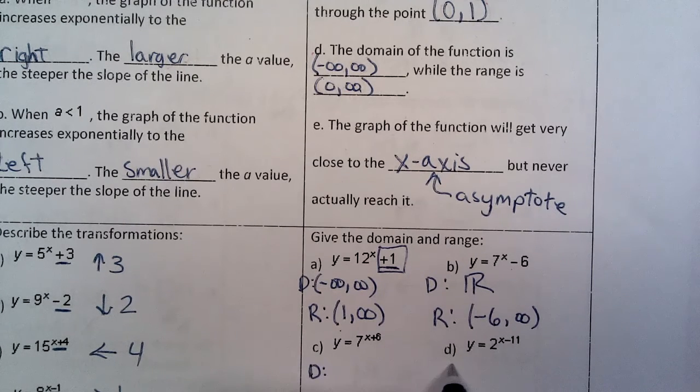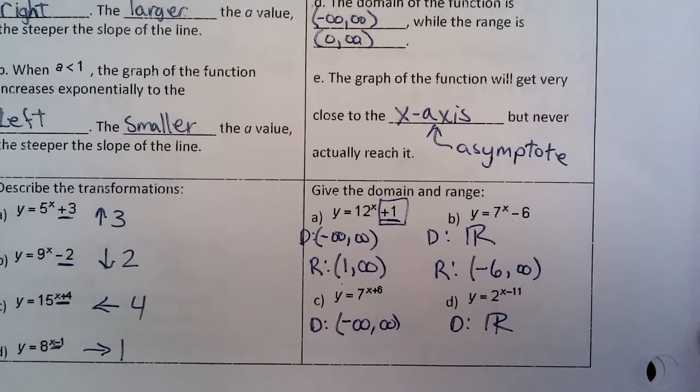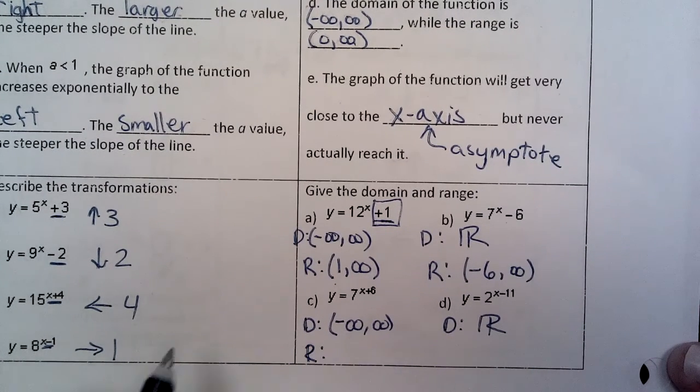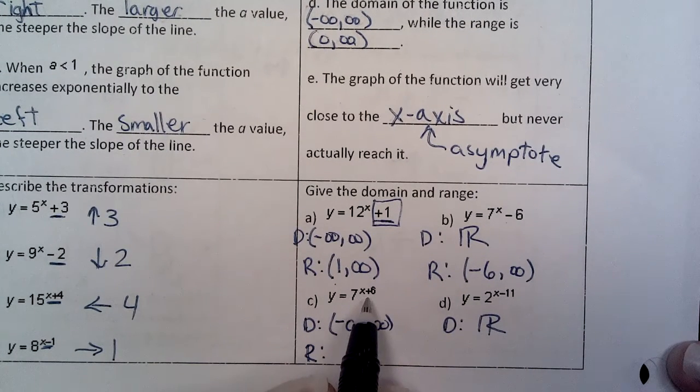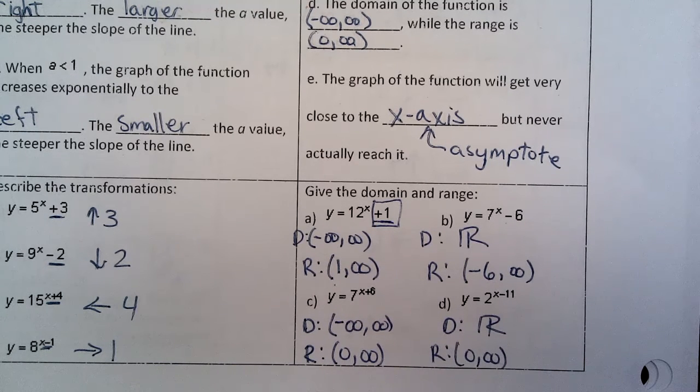Now let's take a look at these two. Our domain, no matter what we do, is going to be all real numbers, or negative infinity to infinity. I don't know why I keep swapping back and forth, just to remind you guys, I guess. And our range, did we change from the parent function? Did we shift up or down any? No, we did not. So this is going to be 0 to infinity, our range for both of these. So it's really important that you pay close attention to that.